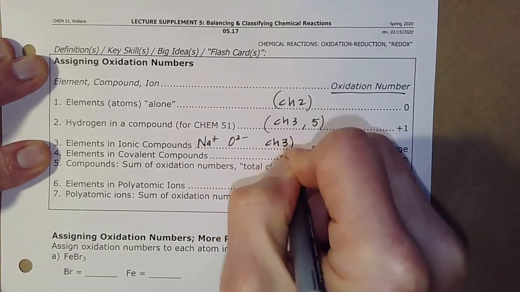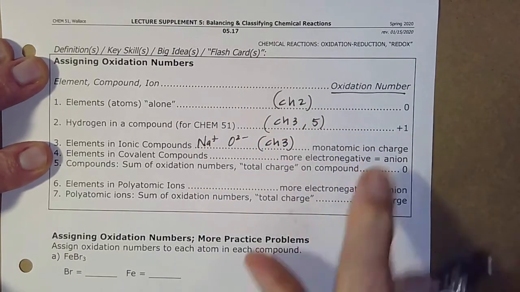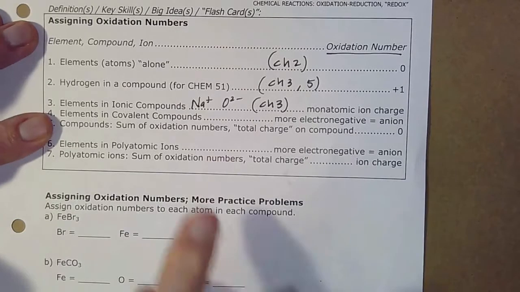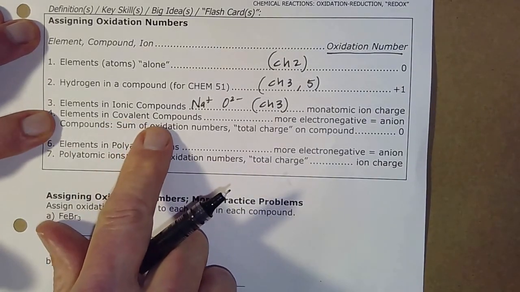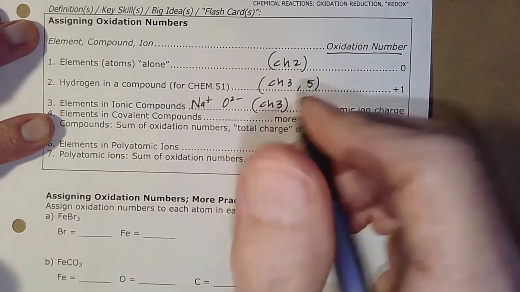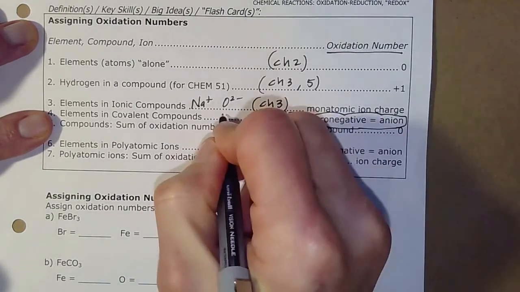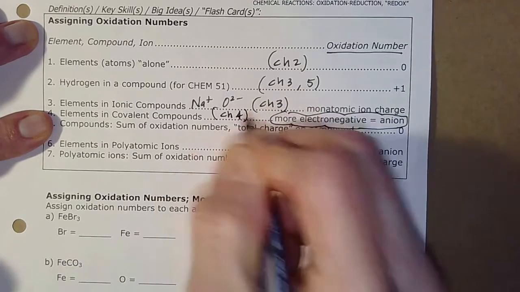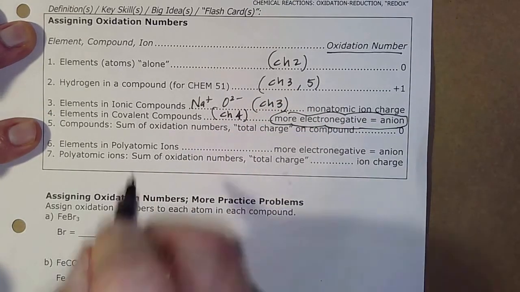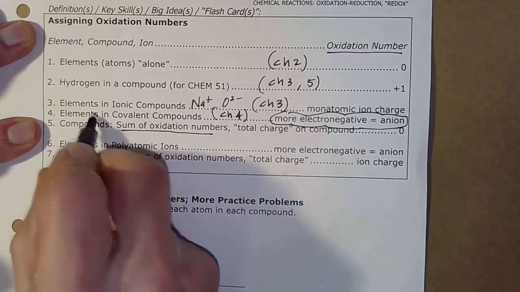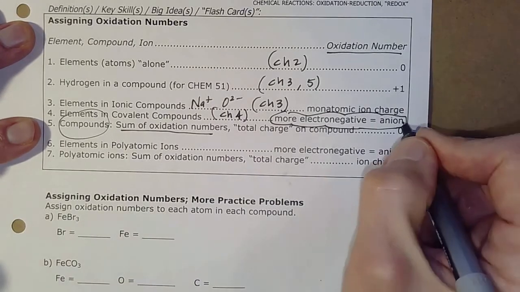There's chapter 3, which says, oh, those are the charges we learned in chapter 3. Elements in covalent compounds, molecular compounds, the more electronegative gets to be the anion. Chapter 4. And the sum of the oxidation numbers in a compound is always 0.